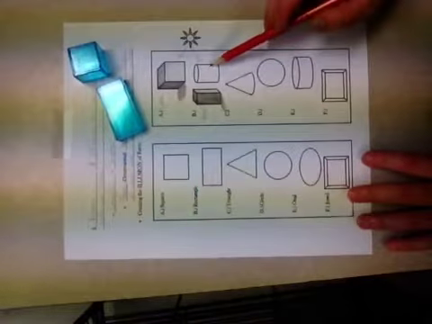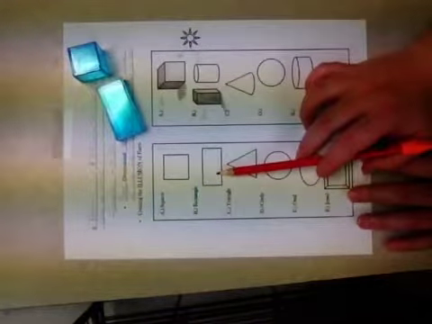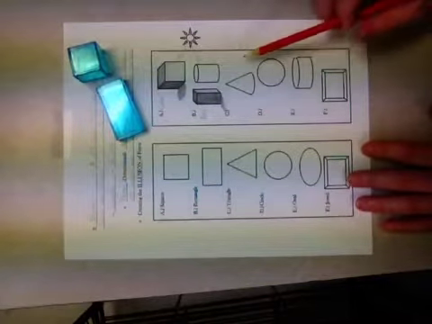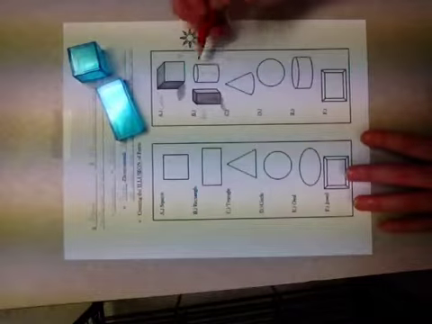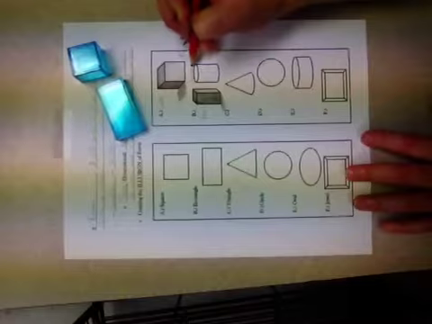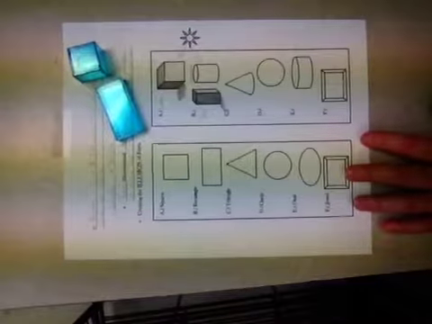Now, the other way that rectangles can be made into 3D objects is something like this, which is called a cylinder. Okay, a cylinder.